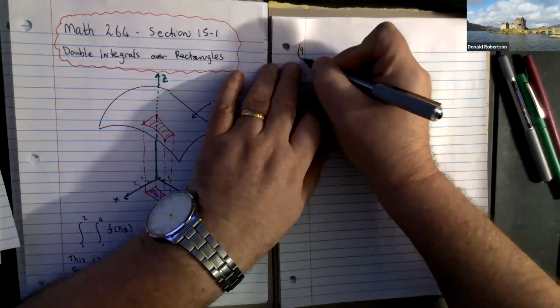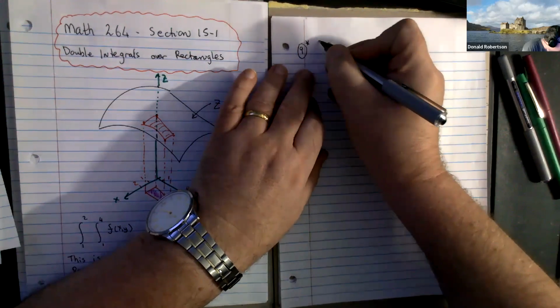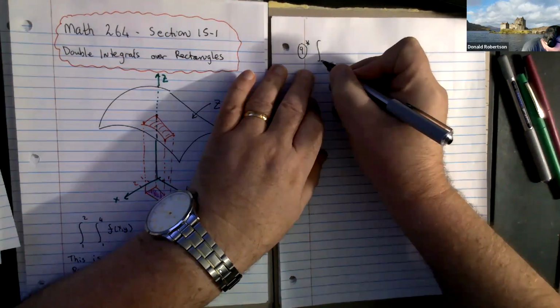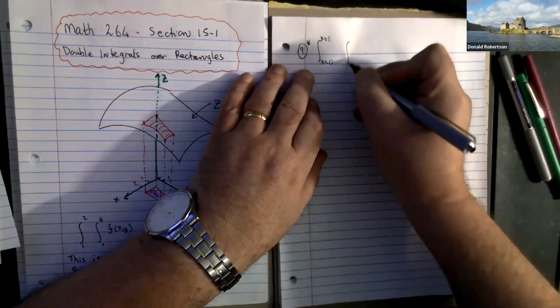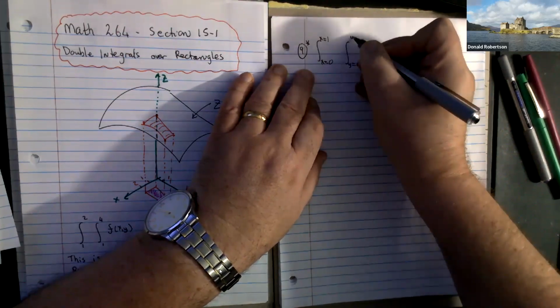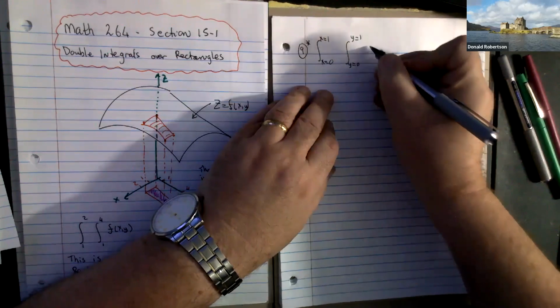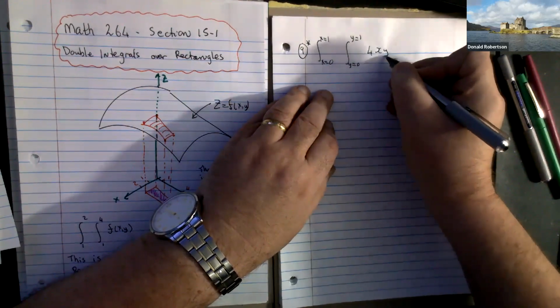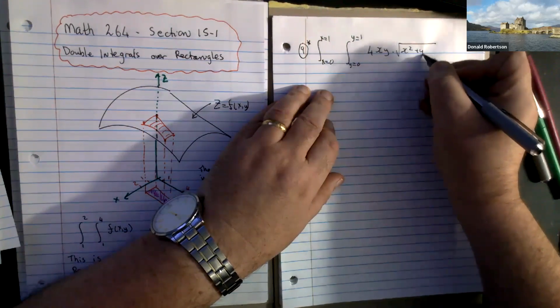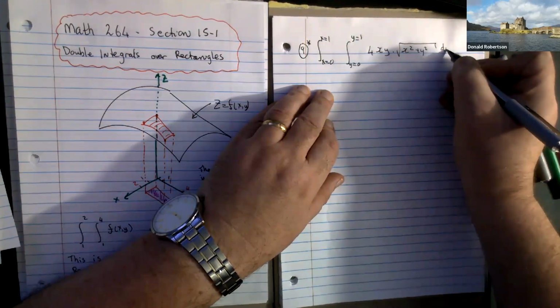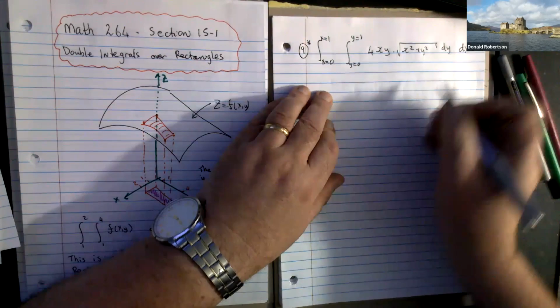Okay, here's a version of question 9, and it's 4xy times the square root of x squared plus y squared dy dx.